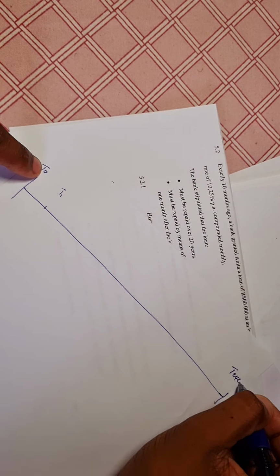This loan is supposed to be repaid over 20 years, each and every month. So how many months are there in 20 years? 12 multiplied by 20 is 240. So on my timeline I have T0, and it will end at 240, meaning we have to make 240 payments to settle this loan.